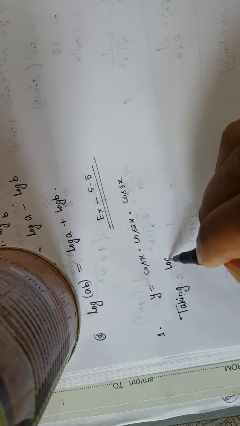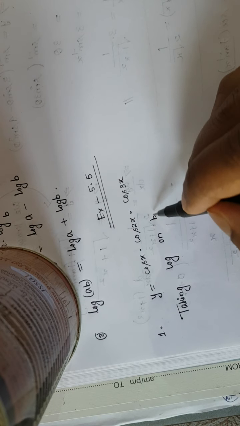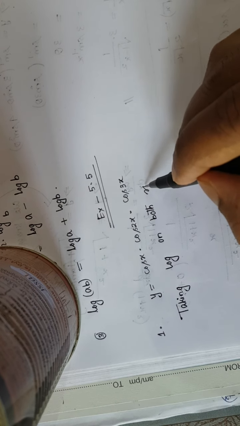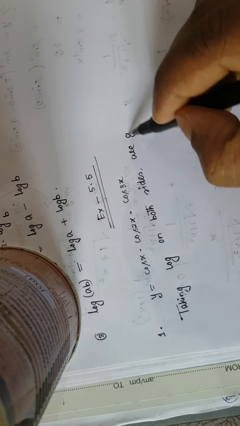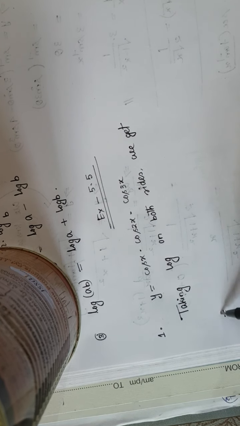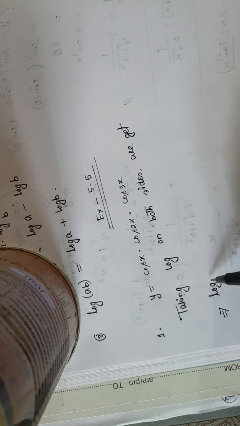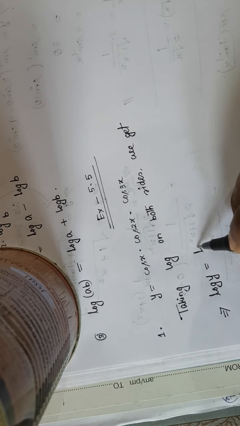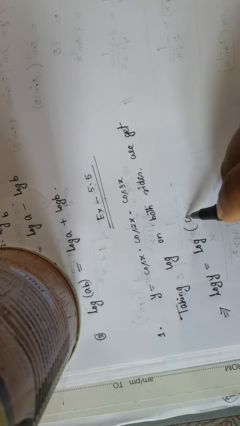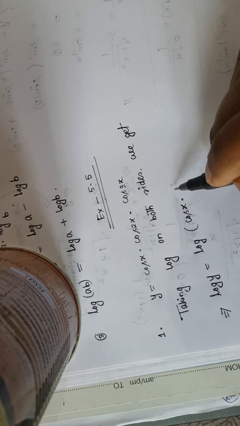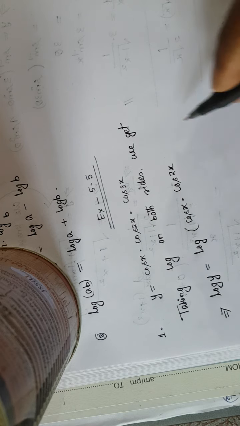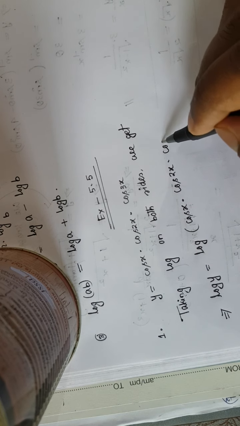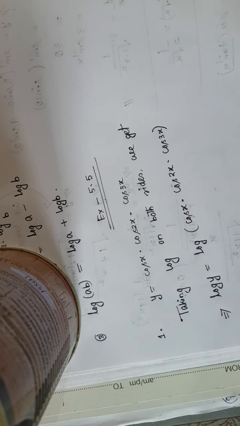Taking log on both sides, we get, this is log y, log of cos x into cos twice x into cos thrice x.